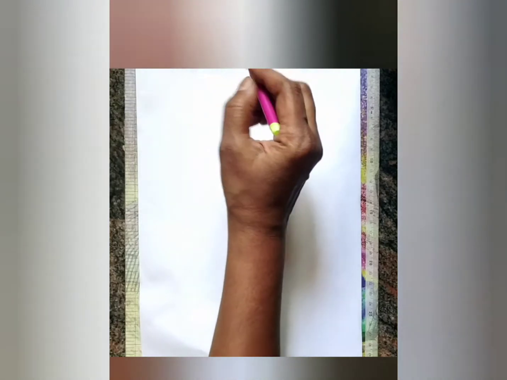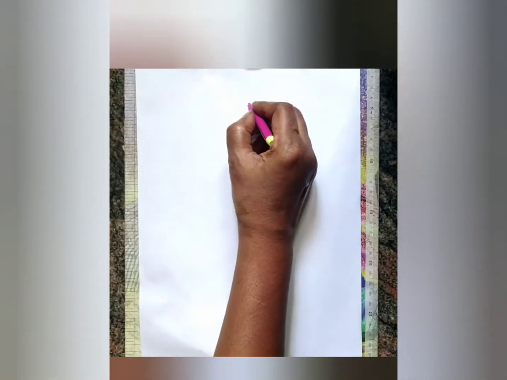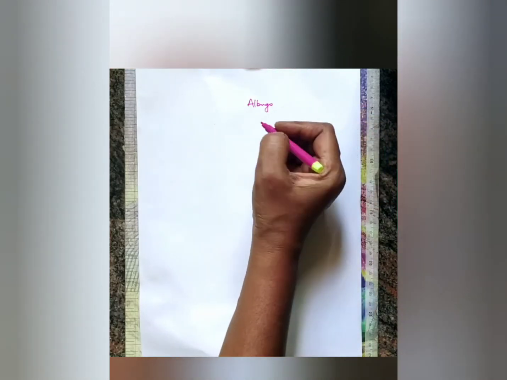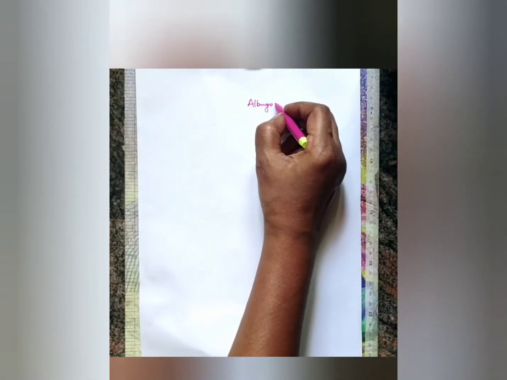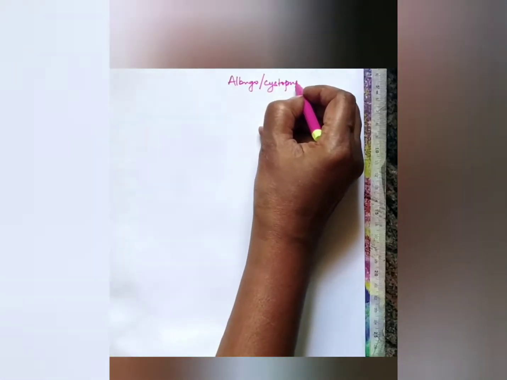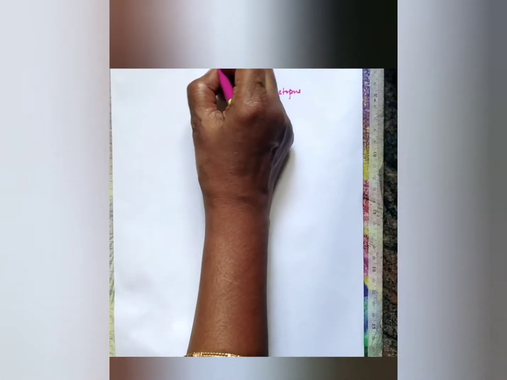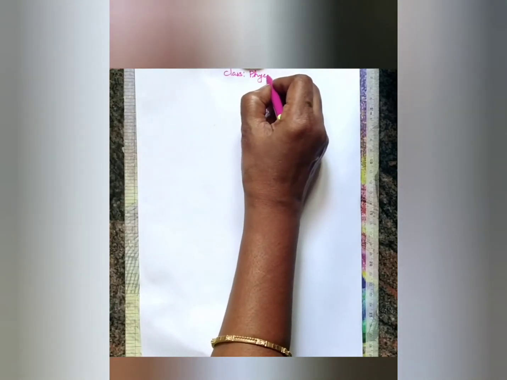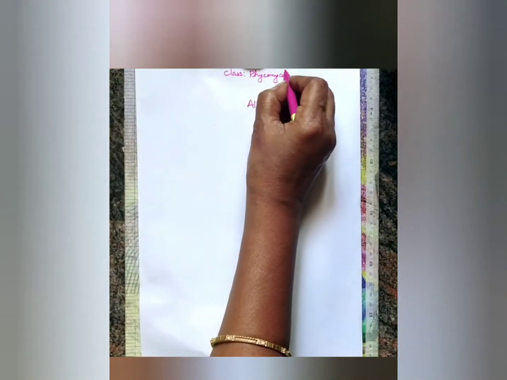Hello students. So today we shall study about the fungus Albugo. Albugo is also called by the other name Cystopus. Albugo belongs to the class Phycomycetes. It is the first class of fungi.